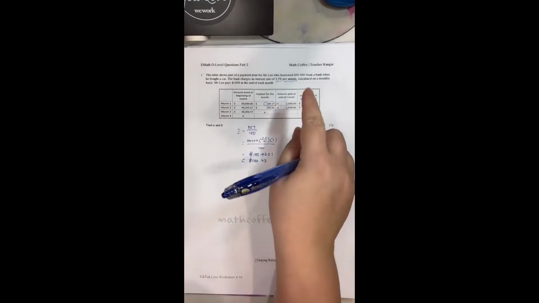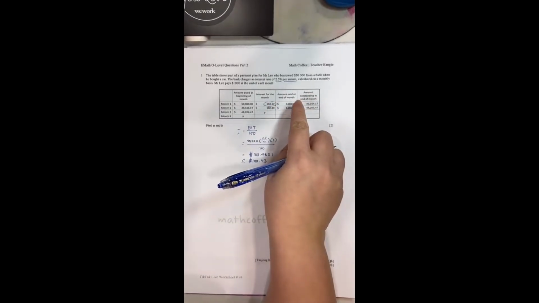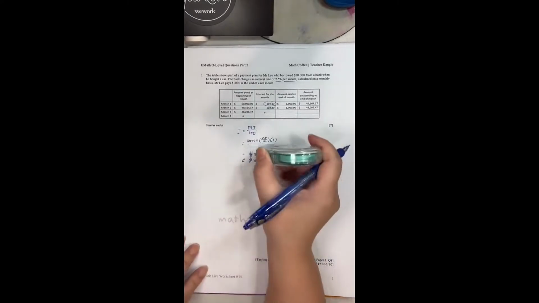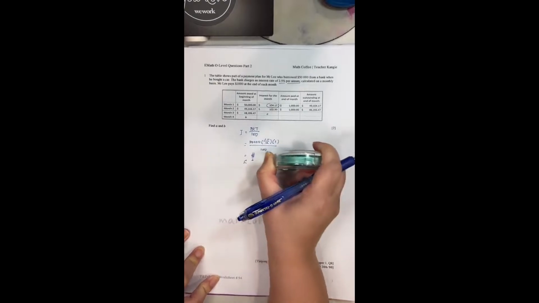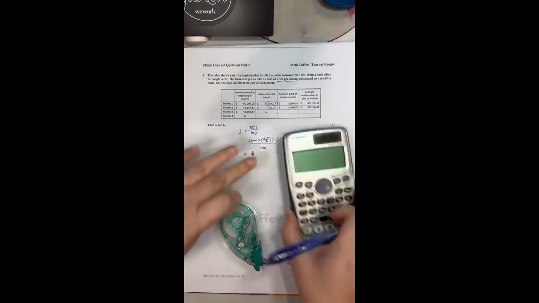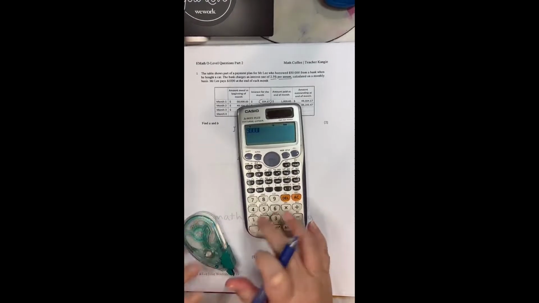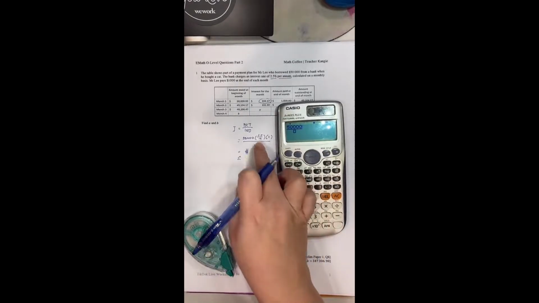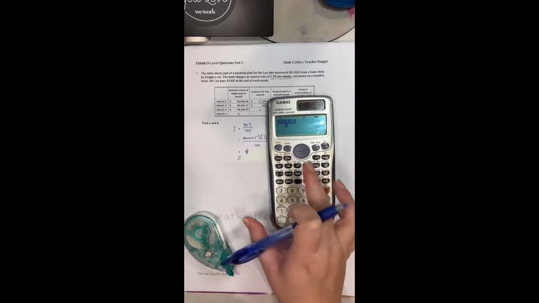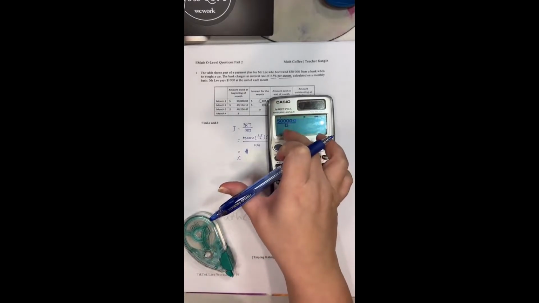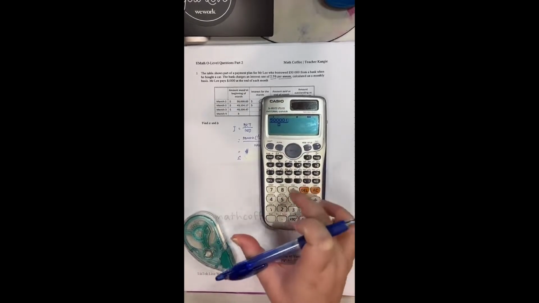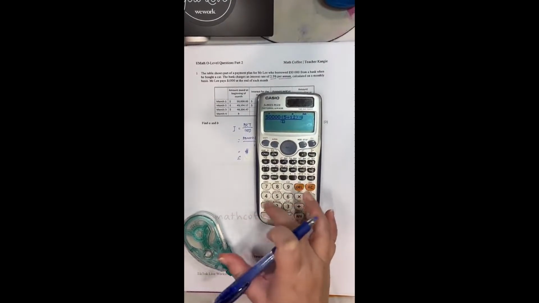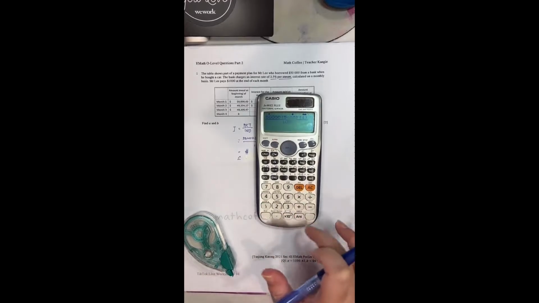So you see, wait, I did the wrong one, sorry, this one is for my part A. So let me show you. So 50,000, then 2.5 over 12. What I do is I don't put a fraction here because a fraction within a fraction is very confusing. So what I do is 5 divided by 12. Then I close it, put a 1. Then after that, over 100.